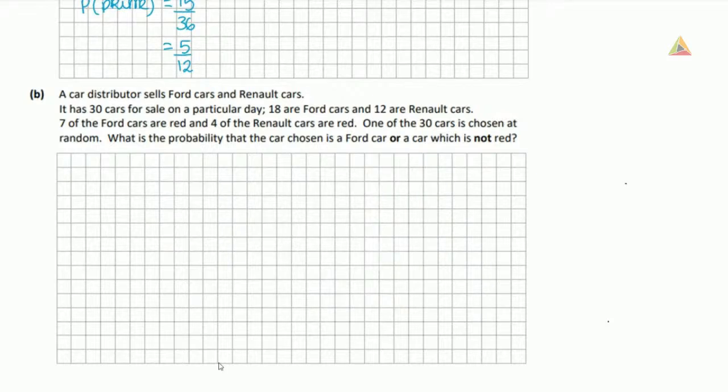One of the 30 cars is chosen at random. What is the probability that the car chosen is a Ford or a car which is not red? So or again is in bold, so that's telling us we're looking at adding, but this time we need to determine are Ford and red mutually exclusive? Ford and not red, excuse me. So we're looking for not red and Ford.